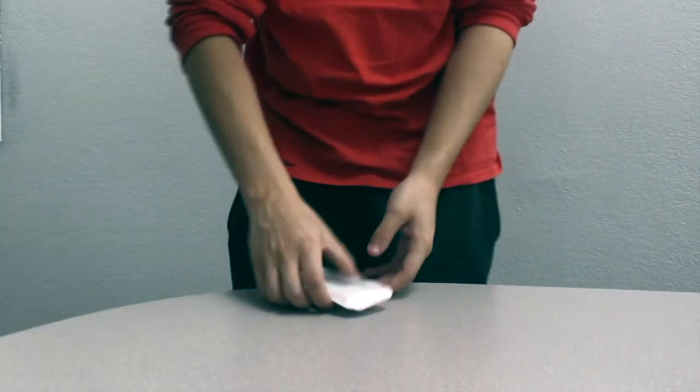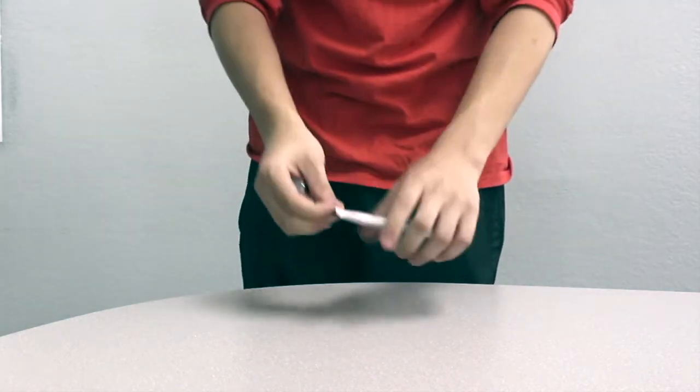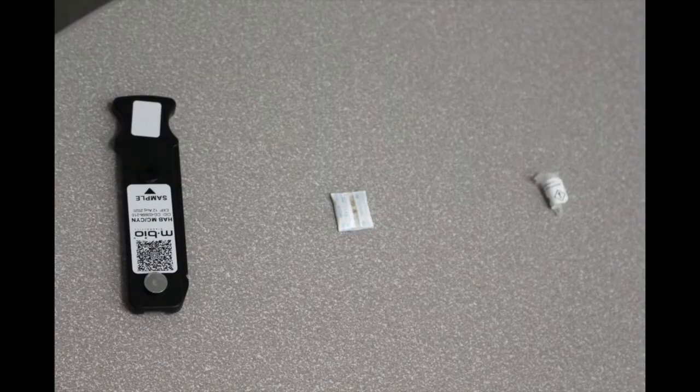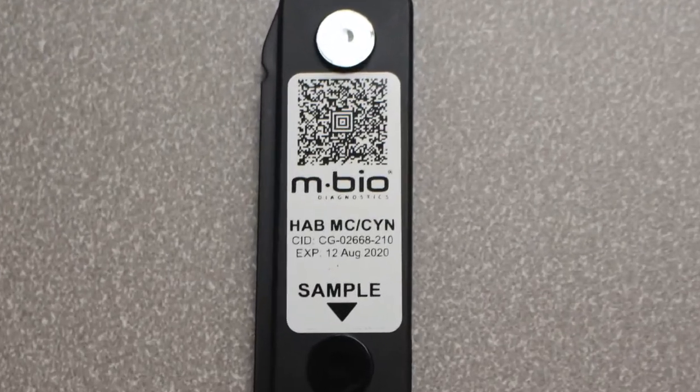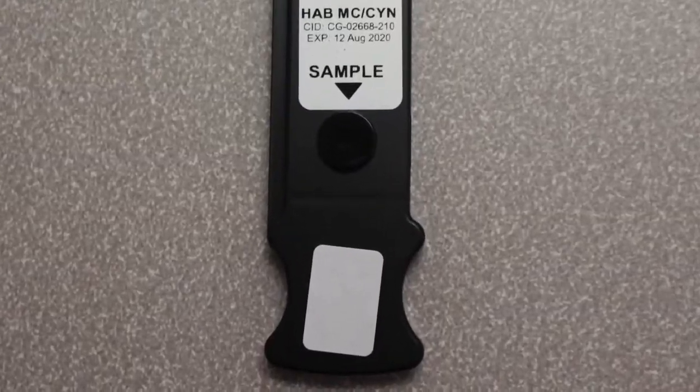Now that we are ready to begin our procedure, grab your cartridge bag and open it using the provided pull tabs. Empty the contents, which should include the cartridge, the reagent tube, and a desiccant. Each cartridge will have an associated barcode, cartridge ID number, and a blank space for you to write on.